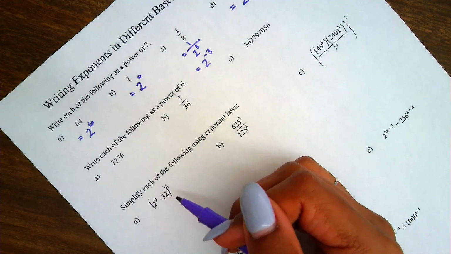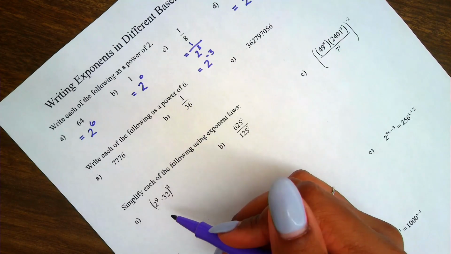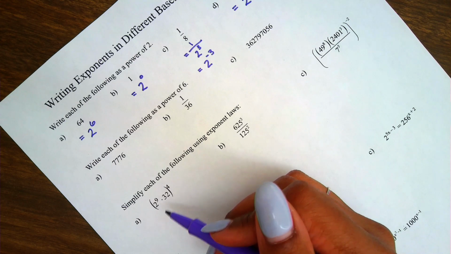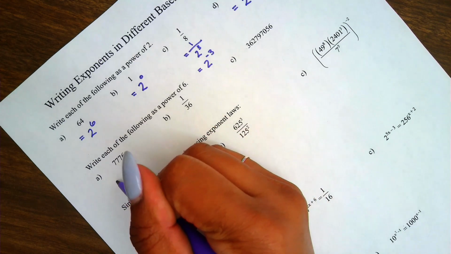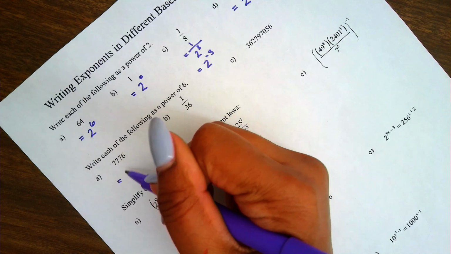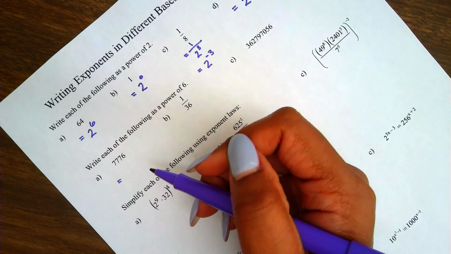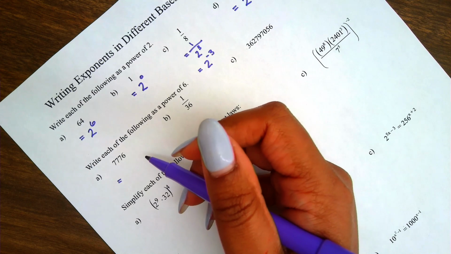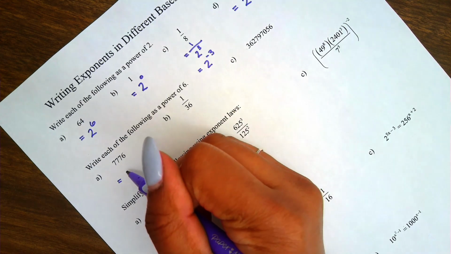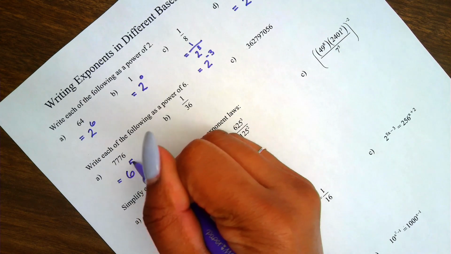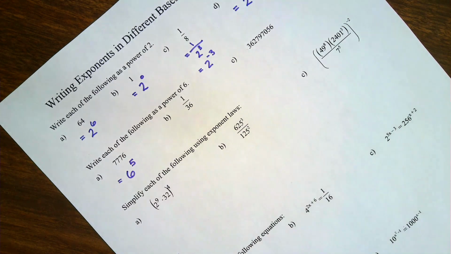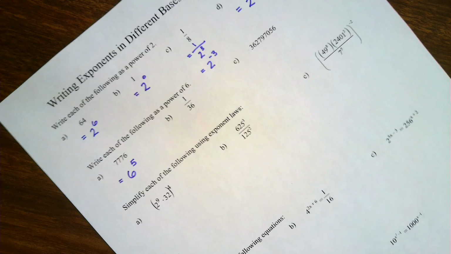Now they want us to do the same thing, but this time with a base 6. So write each of the following as a power of 6, so 6 to the power of something. How many times do I multiply 6 by itself in order to get 7,776? If I do that 5 times, and you play with your calculator, you should get 6 to the power of 5.